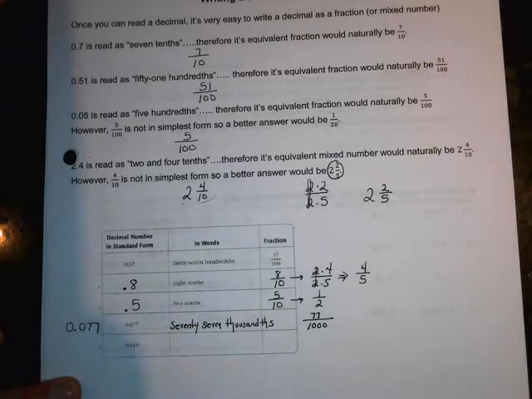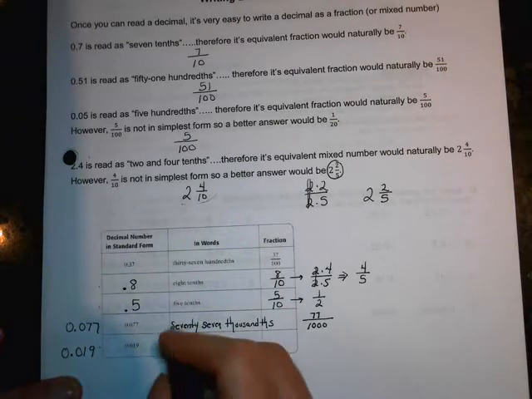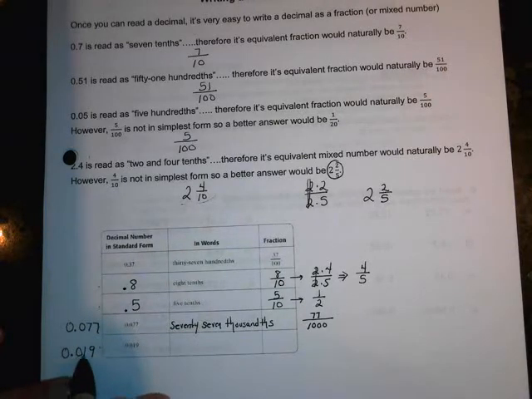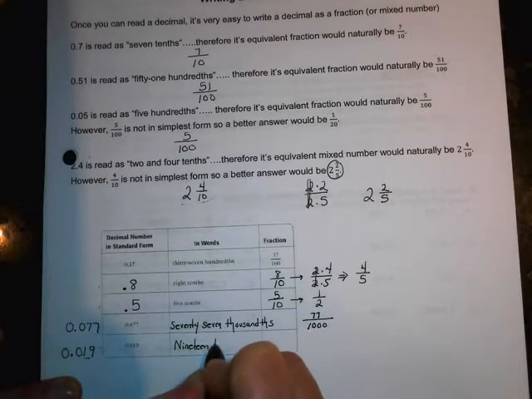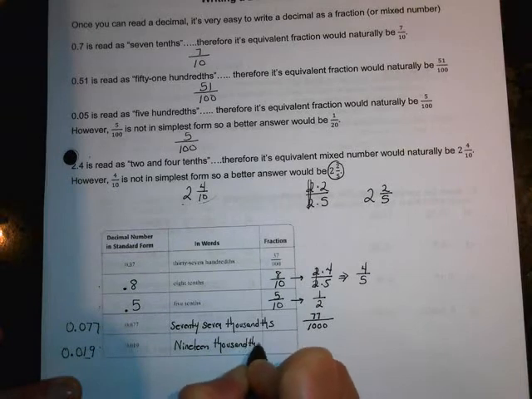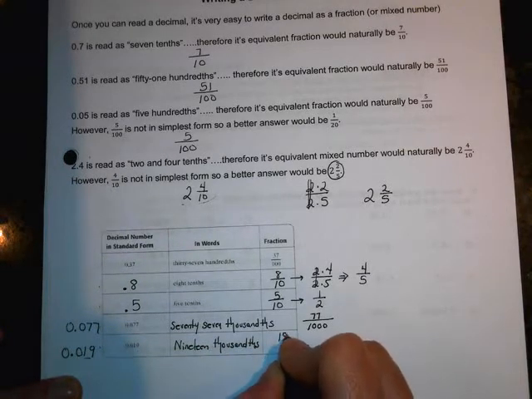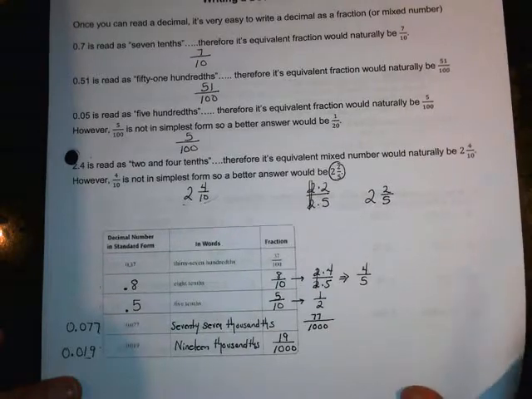Okay, here I'll write this one out better too. It's hard to see where that decimal is. It looks like that. So this will be tenths, hundredths, thousandths. So it's 19 thousandths. So it'll be 19 over 1,000. Okay, so let's flip and play a little bit more.